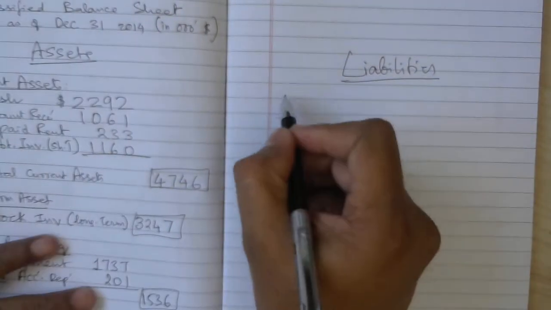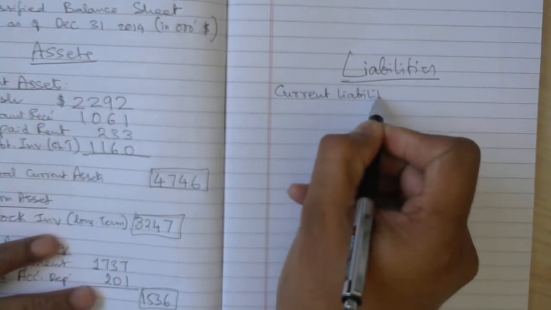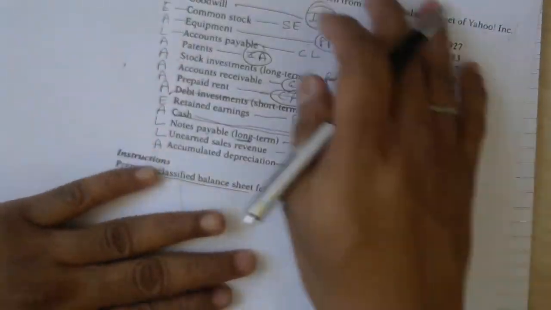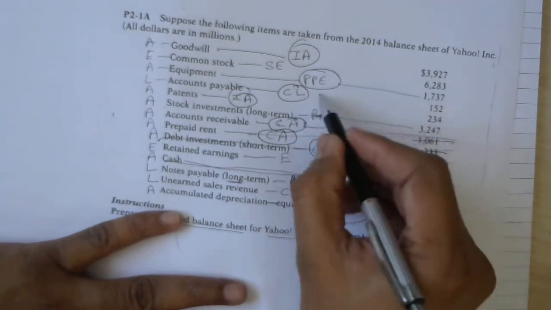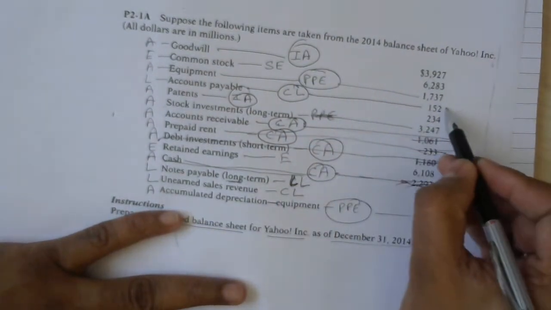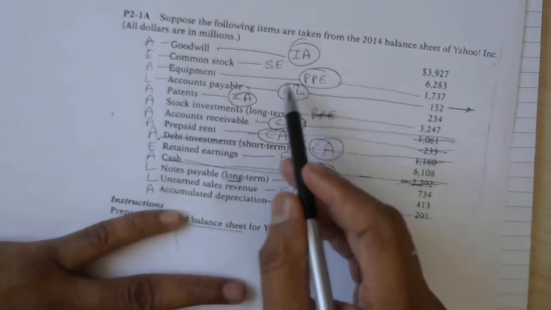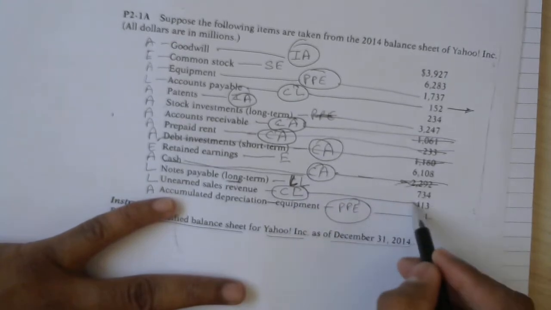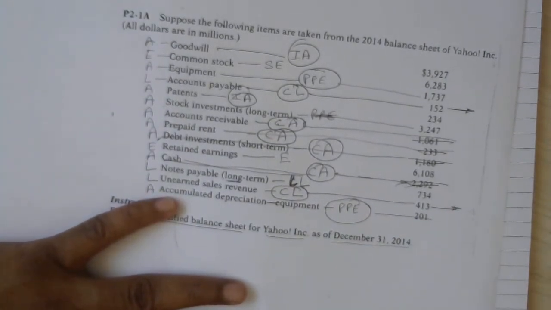So current liabilities, CL. I will find all the CL items. I find one CL here, that is accounts payable, and another CL, unearned sales revenue. So I have only two items in this.